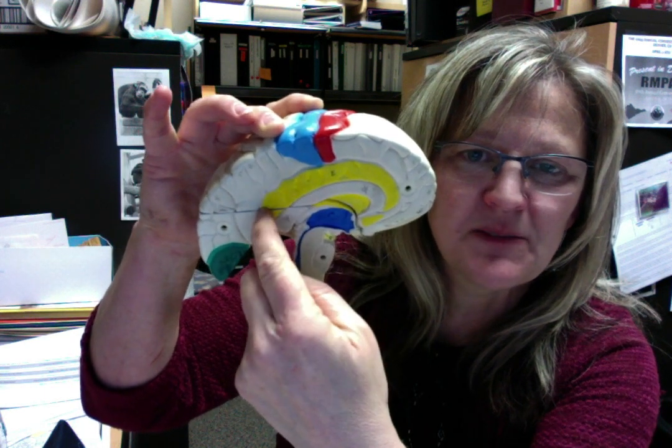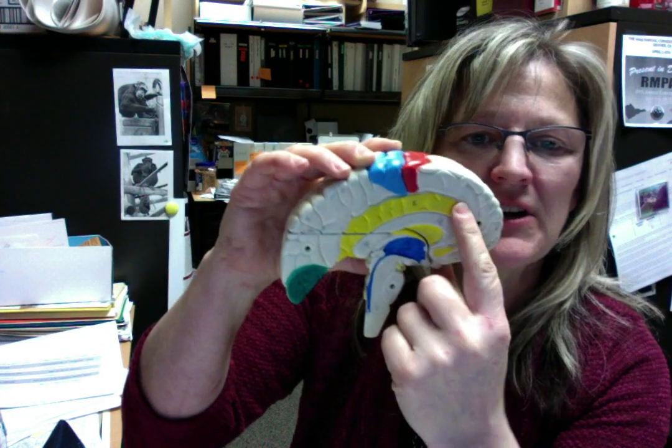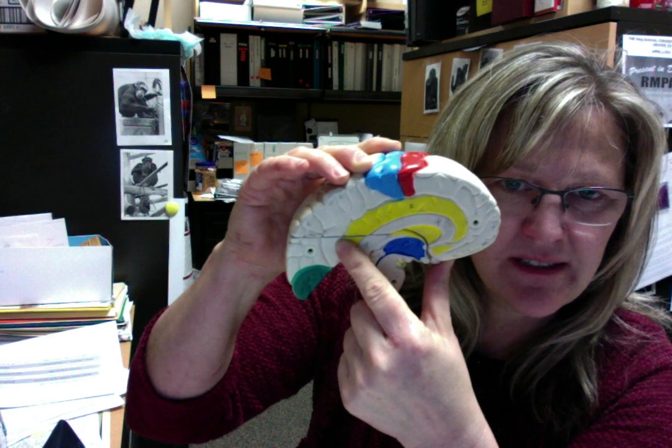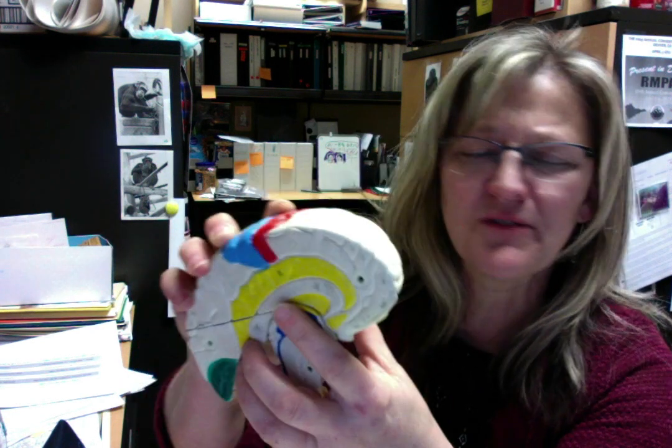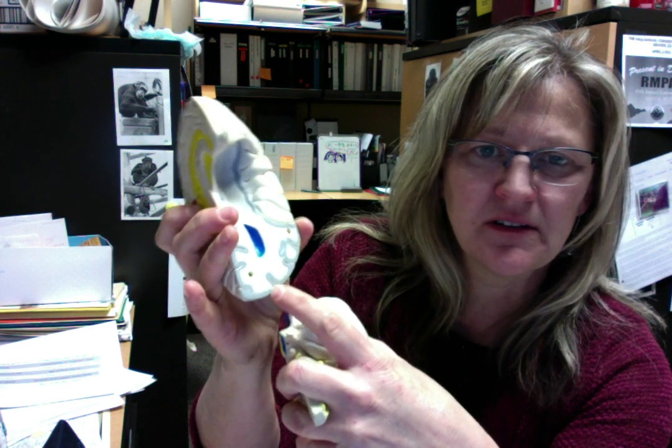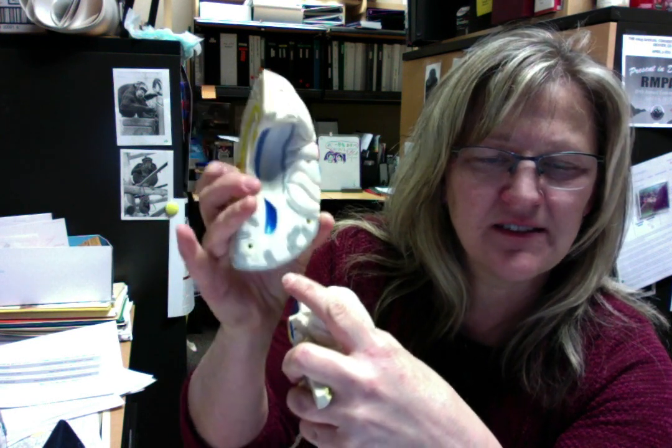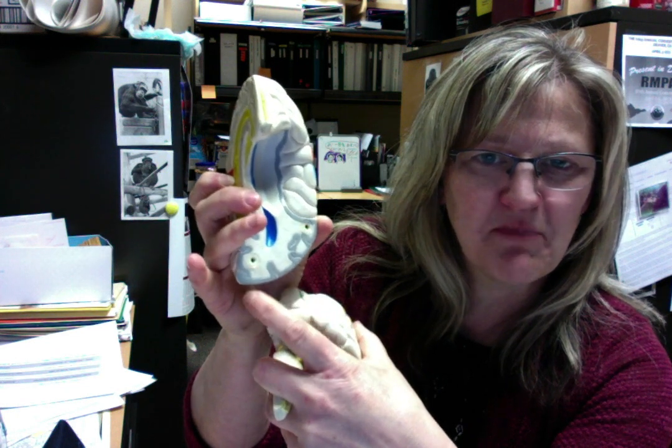from another gyrus by a sulcus. So the gyrus is the bump, and the sulcus is the dip. So we call this the cingulate gyrus. Sometimes you'll hear me say cingulate cortex, and what I'm referring to there is only the outer gray matter of that gyrus. So the gyrus is a bump.